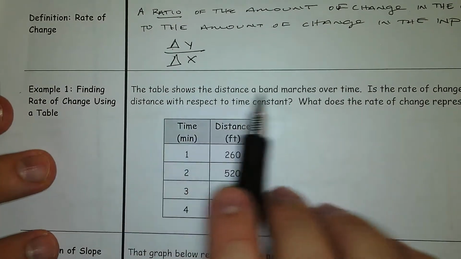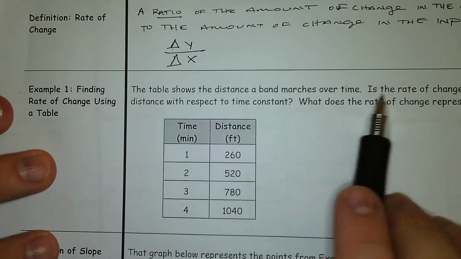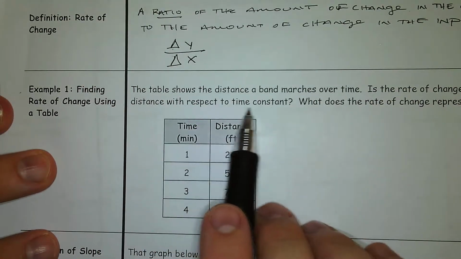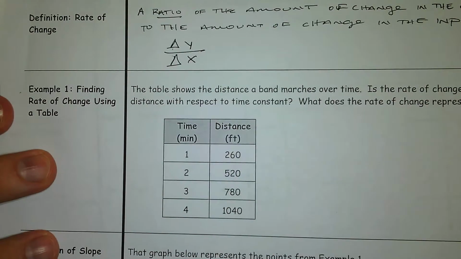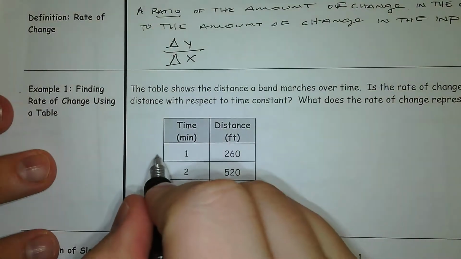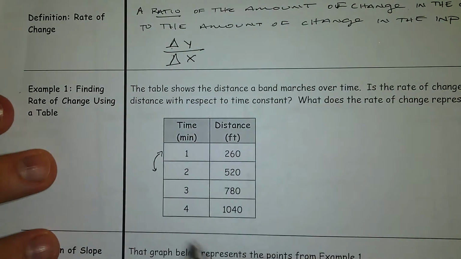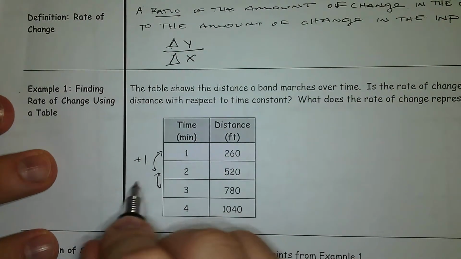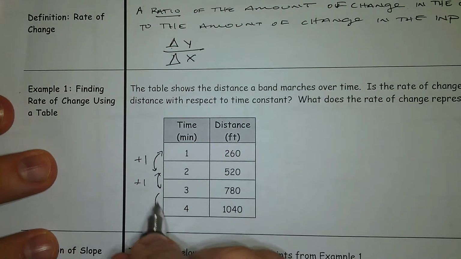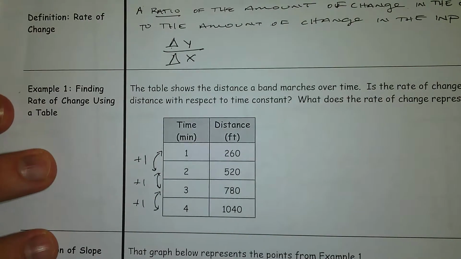So it says the table shows the distance of band marches over time. Is the rate of change in the distance with respect to time constant? What does this rate of change represent? So remember we talked about, okay, what's the change between 1 and 2? It's a positive 1. Change between 2 and 3, positive 1. 3 and 4 is also positive 1.